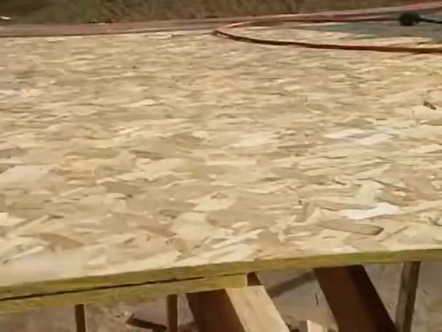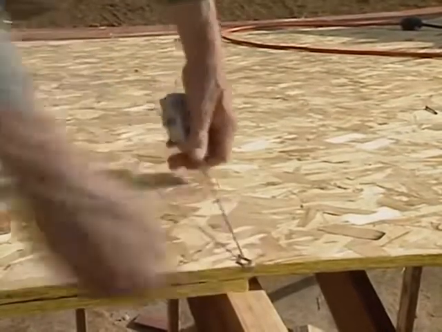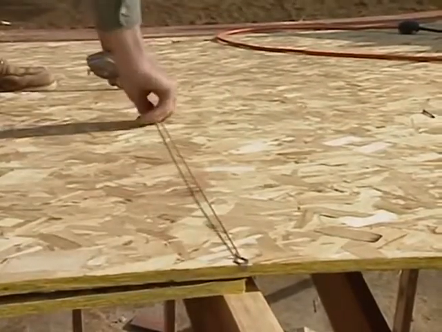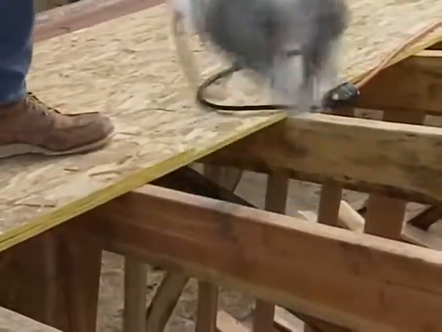At the end of the building, we often have to make a cut. Just slap the panel you're cutting over its neighbor, snap a line, and make the cut with the saw set to the right depth.